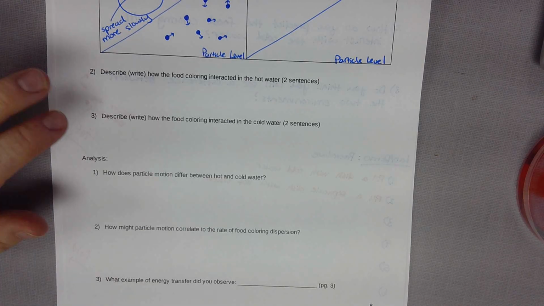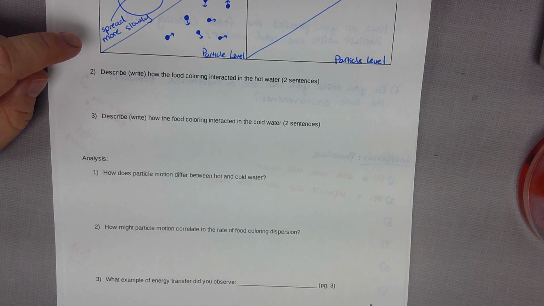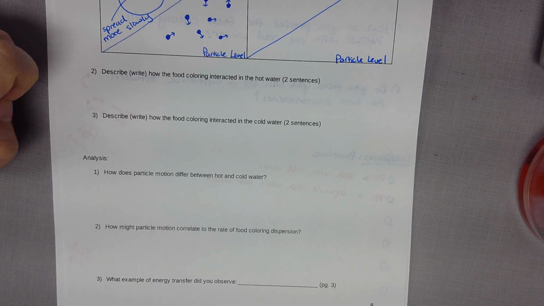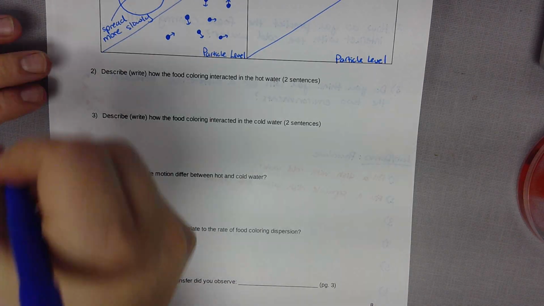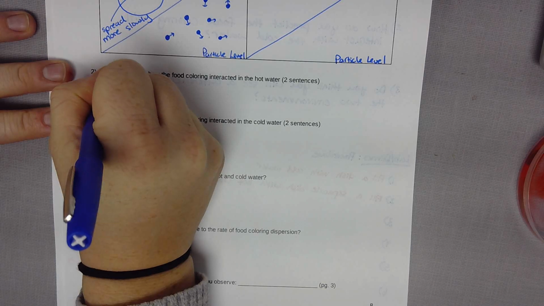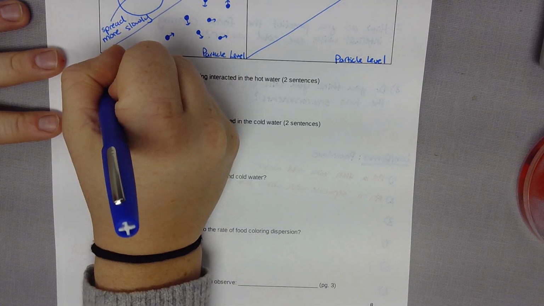page. So questions 2 and 3, we are still talking about observations from lab. So you are prompted to write 2 sentences on how the food coloring interacted with the hot water, and then do the same for the cold water. What I would suggest is using observations that you made immediately and then observations that you made after the 90 seconds that I let it run for.